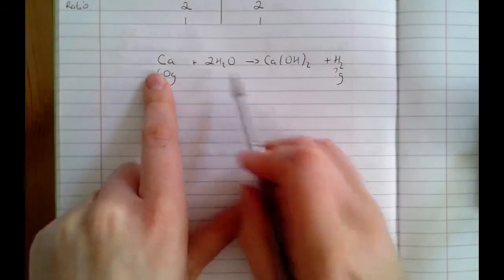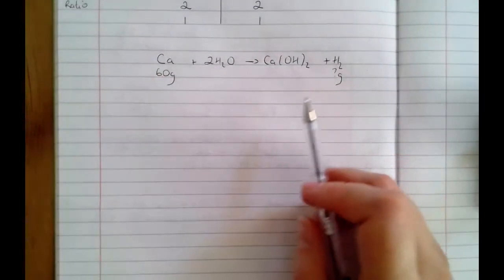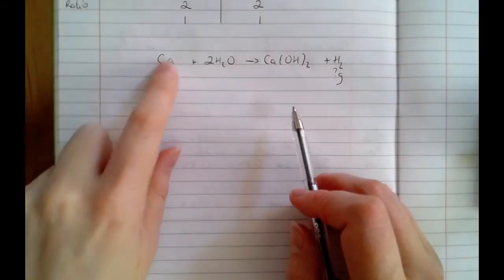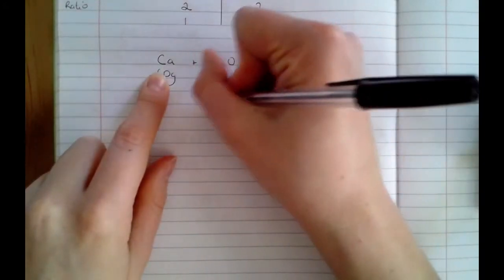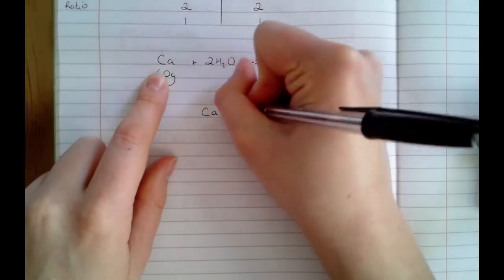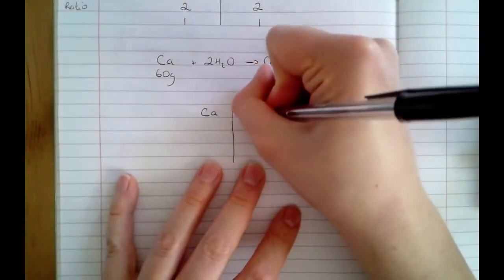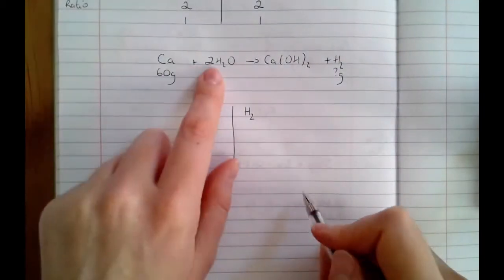I've got 2 reactants and I've got 2 products. But when I'm drawing my table, I'm only going to be including 2 things. I'm given information about calcium, so calcium's important. It's going to be in my table. I'm asked about hydrogen, so hydrogen's important. It's going to be in my table. I'm ignoring water.